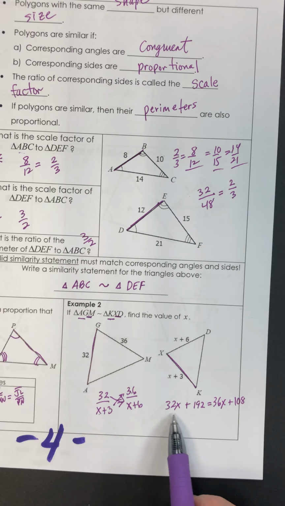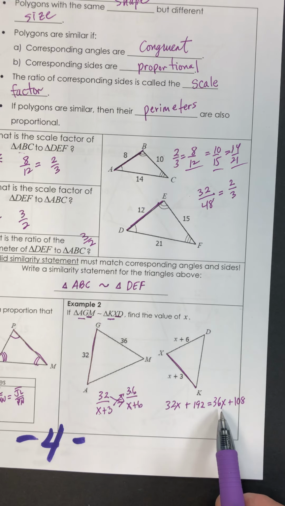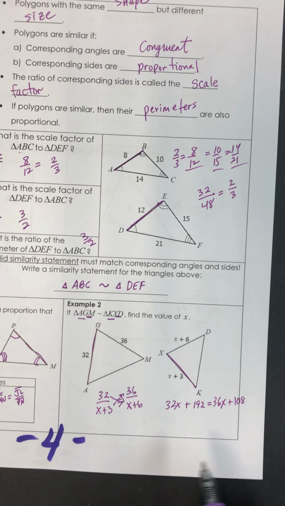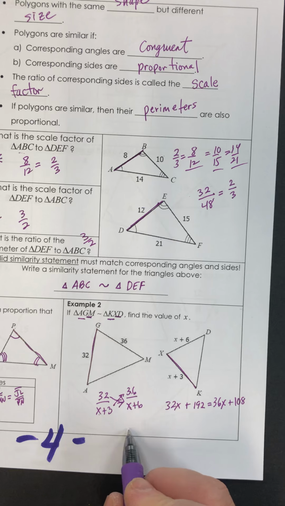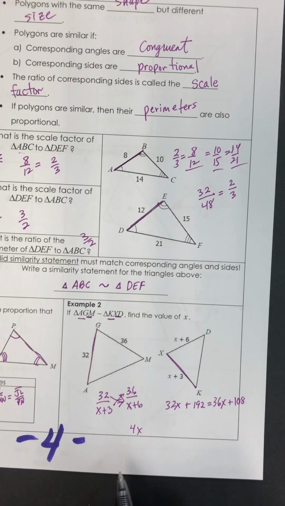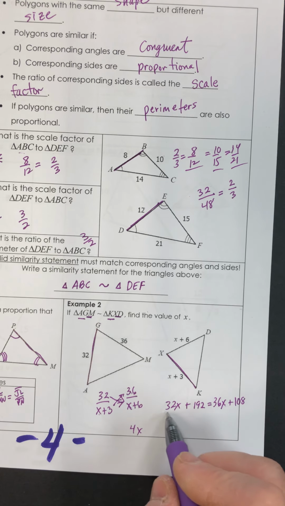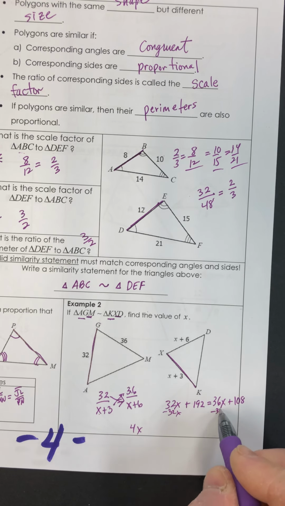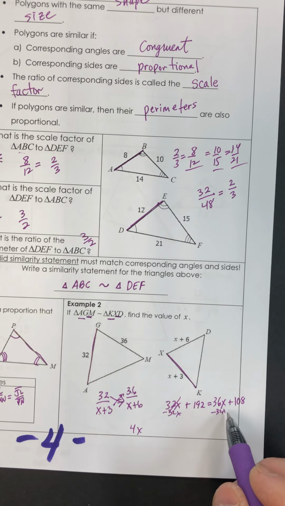Now we're going to subtract 32x. That's going to leave me 4x.